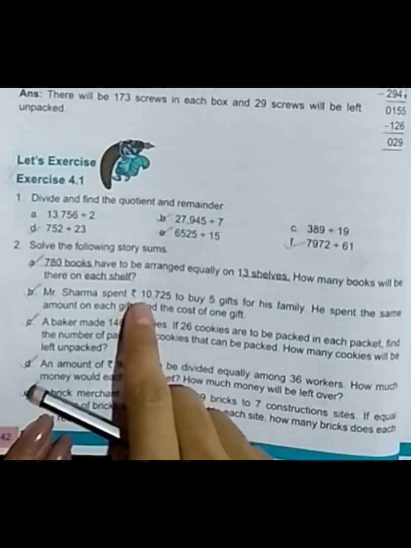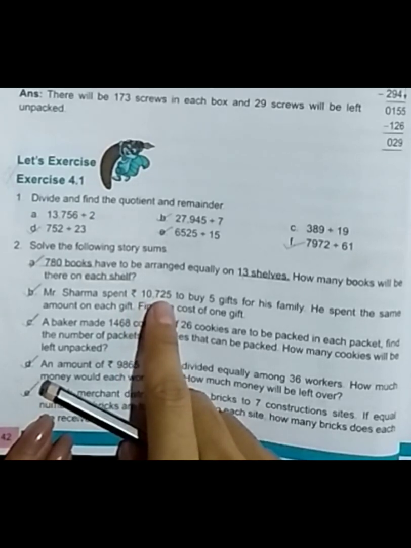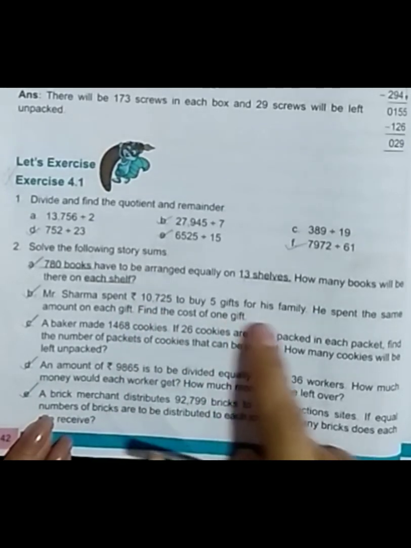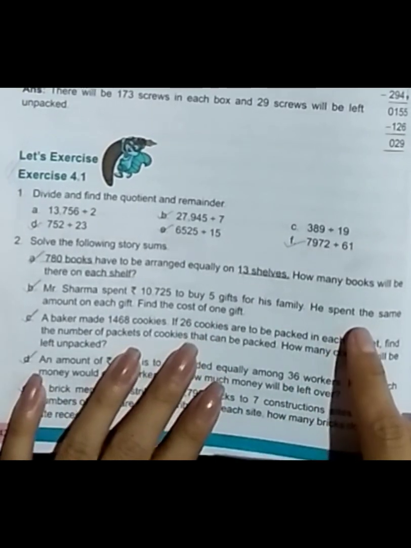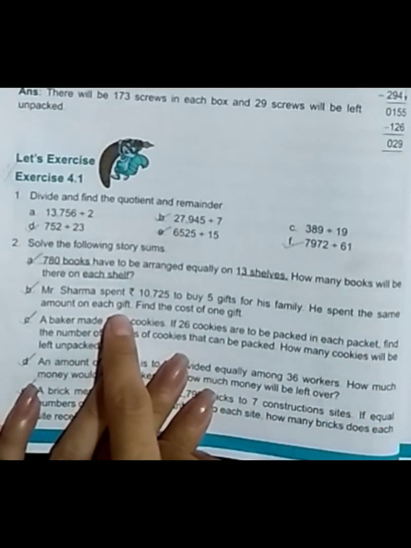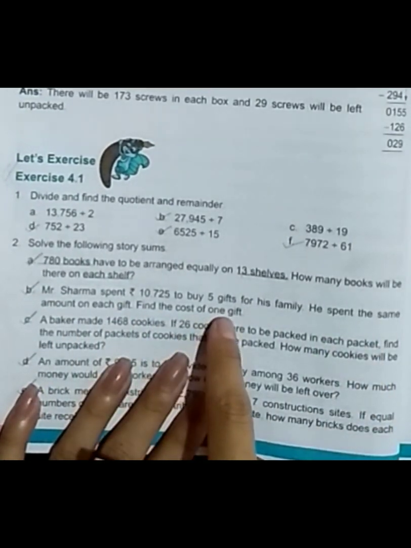Question number B. Mr. Sharma spent rupees 10,725 to buy 5 gifts for his family. He spent the same amount on each gift. Find the cost of one gift.